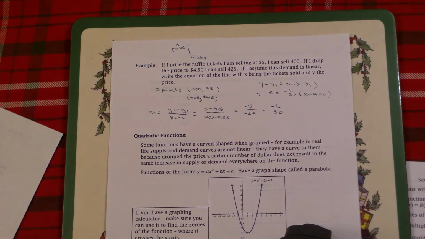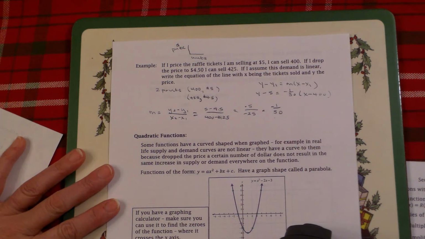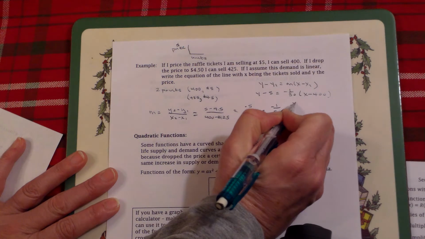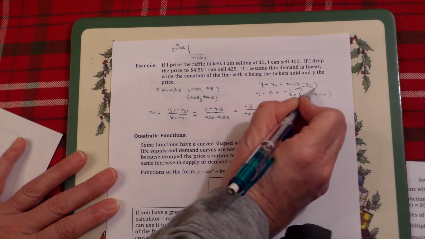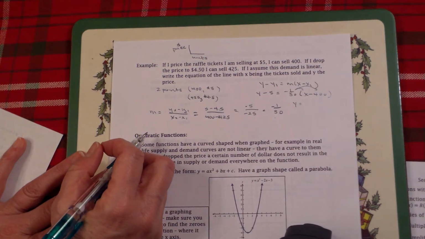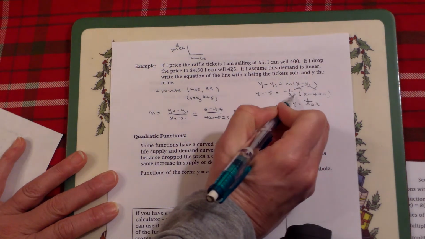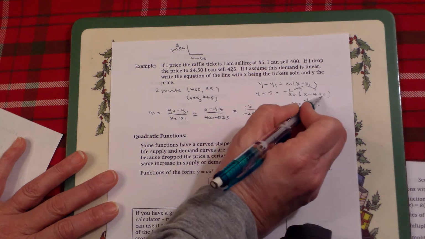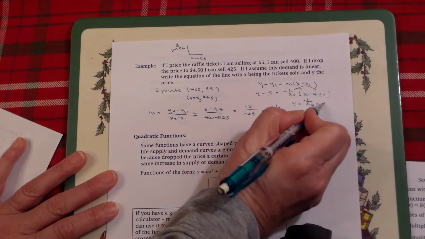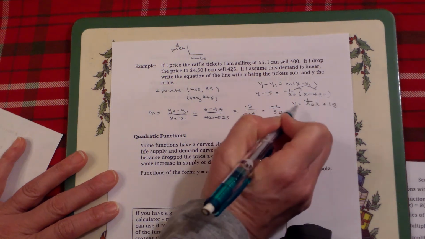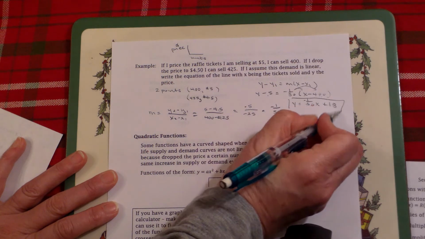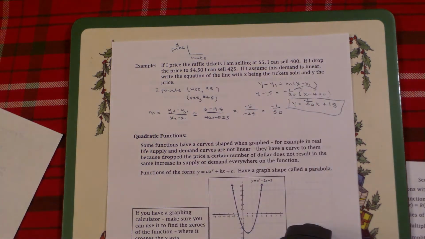And that is the demand curve, or in this case, line. But we could always simplify it a little by distributing and then combining, moving my 5 over to the other side. So when I multiply these, I'm going to get 8, and then I could add the 5 to both sides and call it 13. And this is my demand function, where y is representing the price.